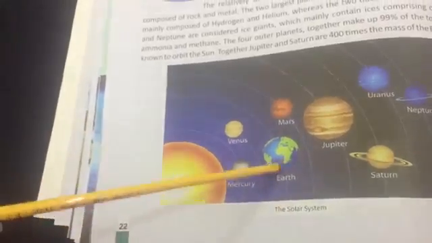When it completes one revolution around the Sun like this, it completes 1 year. But it also rotates around its own axis, and it moves like this around its own axis.